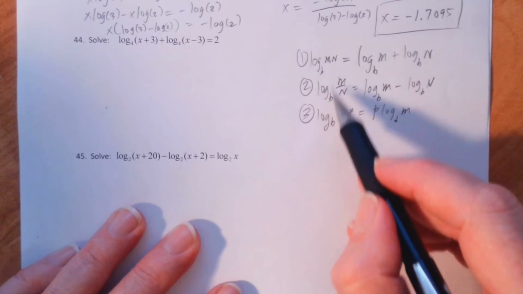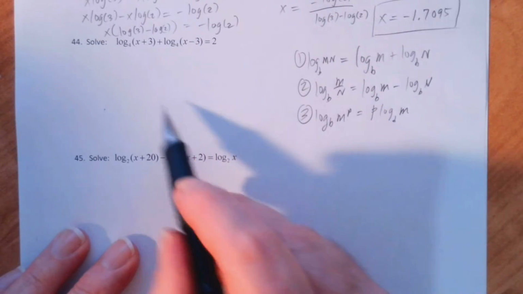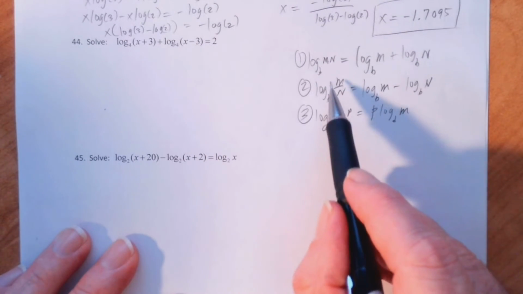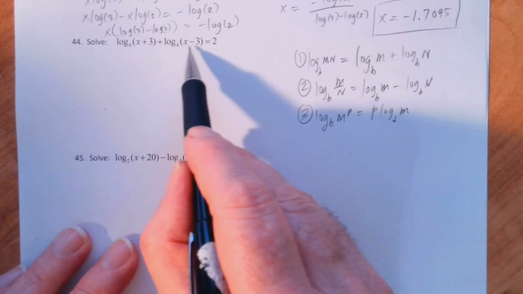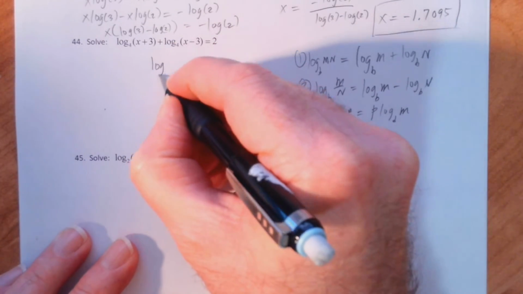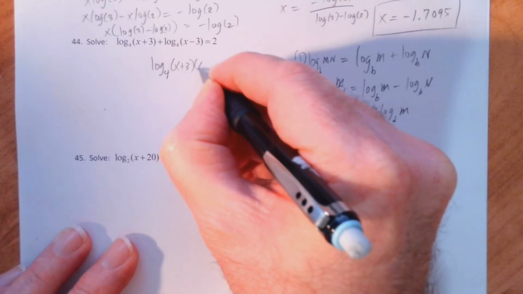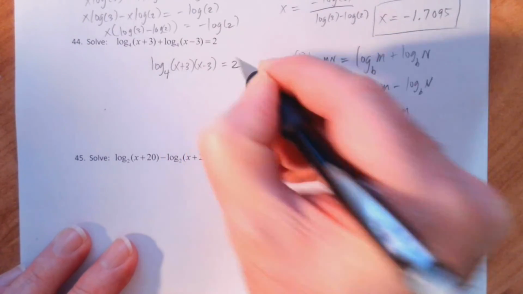So the product rule, the quotient rule, and the power rule. You can see we're going to need the product rule here to combine this into one log. And so we have a logarithmic equation. It will be log base 4 of (x plus 3) times (x minus 3) is equal to 2.